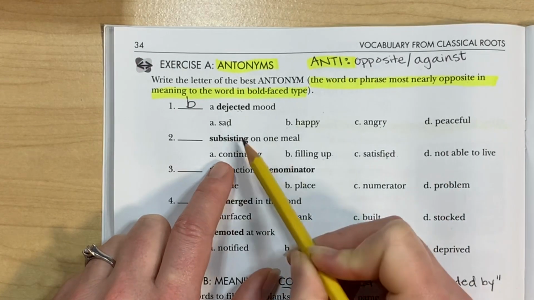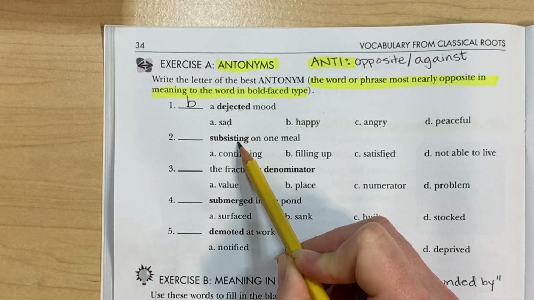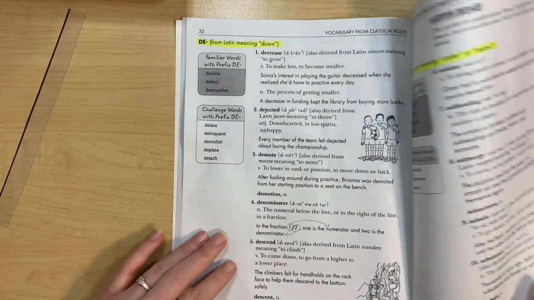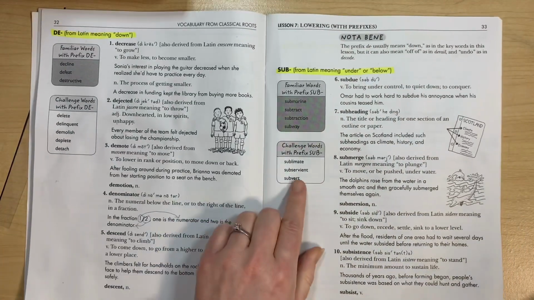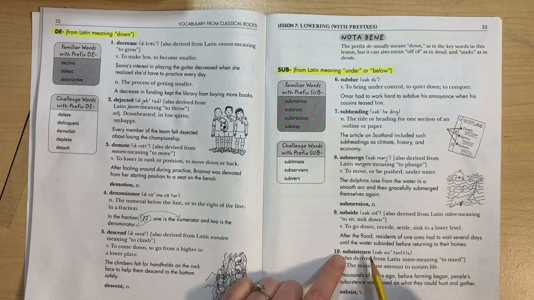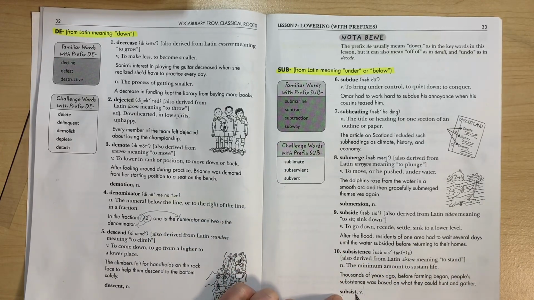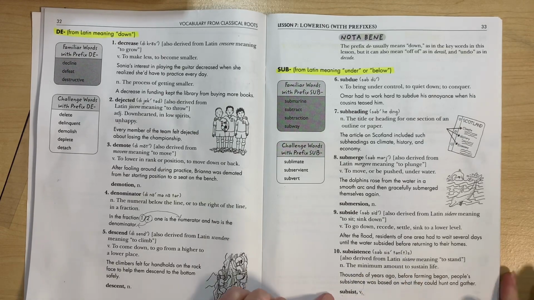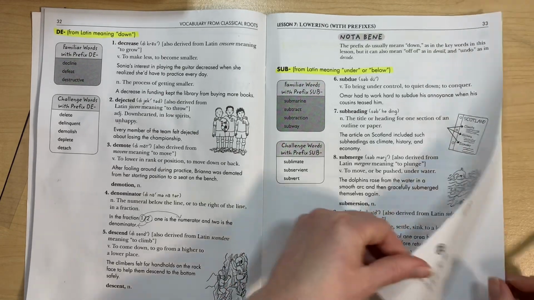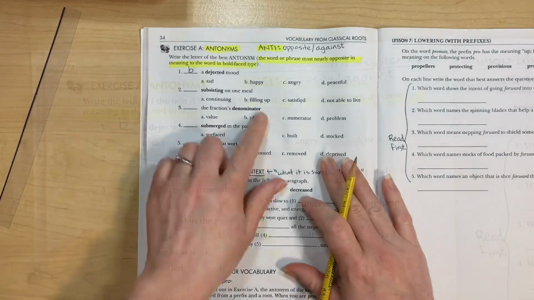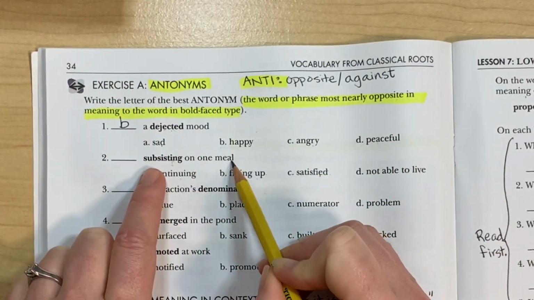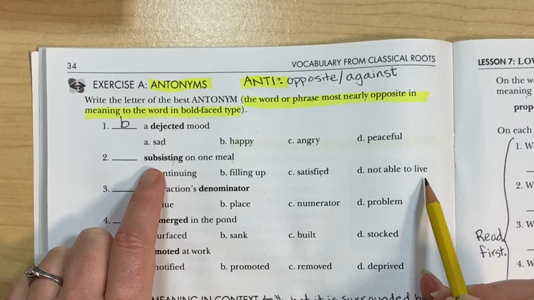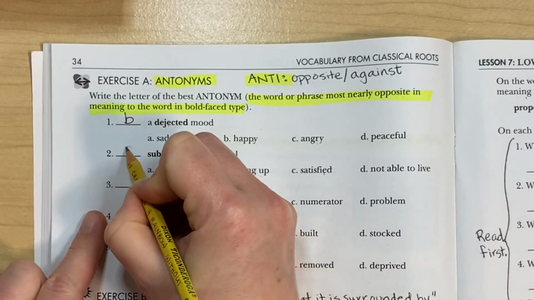So remember, we want the opposite of subsisting. Let's turn to that definition to be sure. So subsistence, or to subsist, also we could look at this as subsisting, is still the verb or the action word. So it could mean the minimum amount to sustain life. So we want the opposite. So the opposite would be to not be able to live. D.